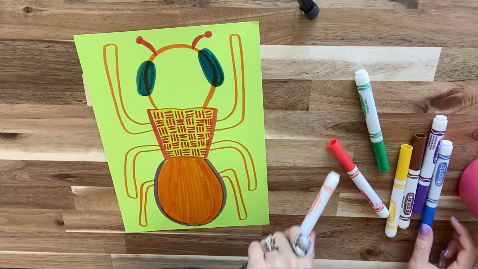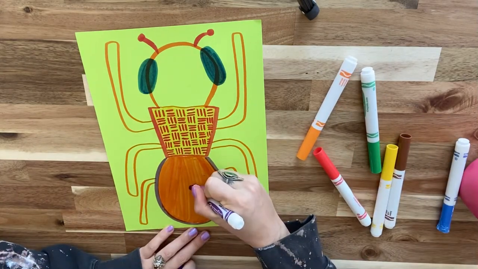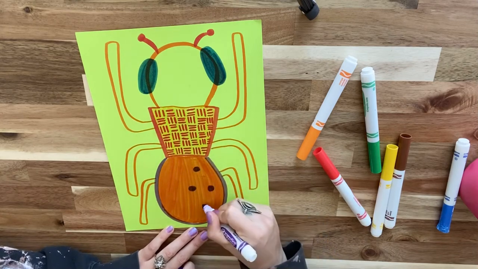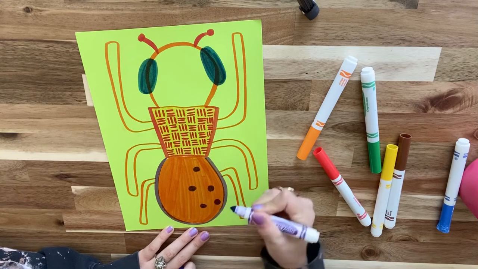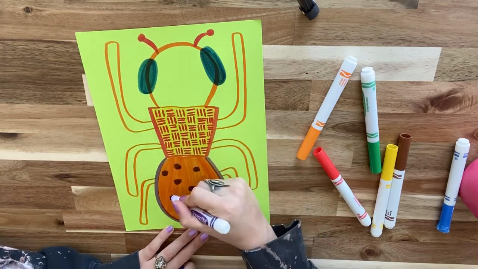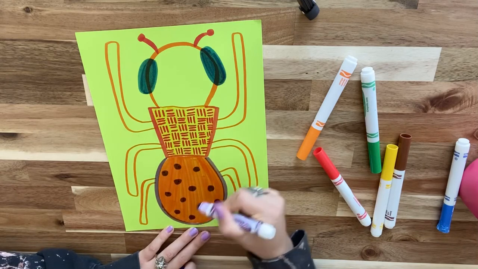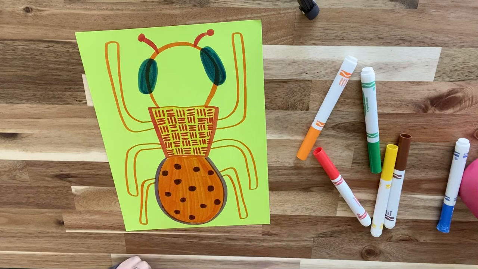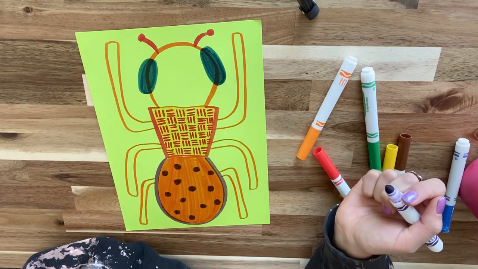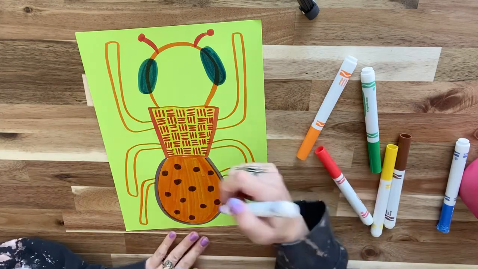And what we're gonna do is we're gonna take a dark color, I'm gonna use purple, and I'm just gonna start doing circles, polka dots, randomly all over the abdomen of our scarab beetle. So you can place those polka dots anywhere you want. Remember, if I'm moving too quickly for you, go ahead and pause the video until you catch up, or rewind if you need to listen to a part again.